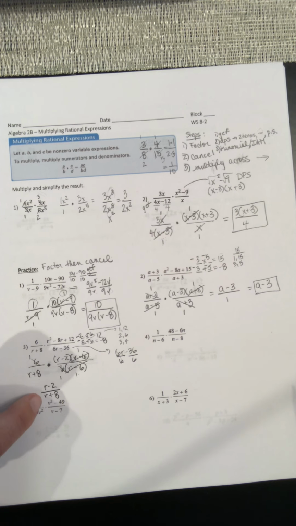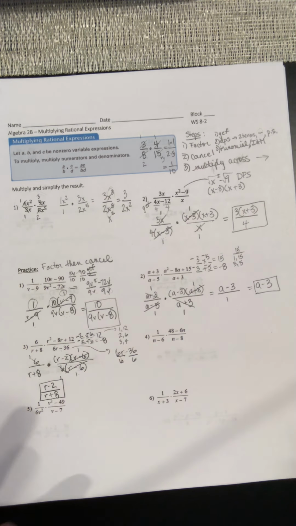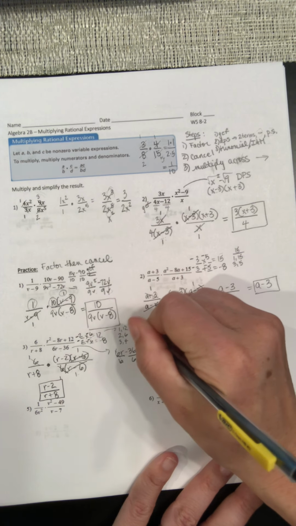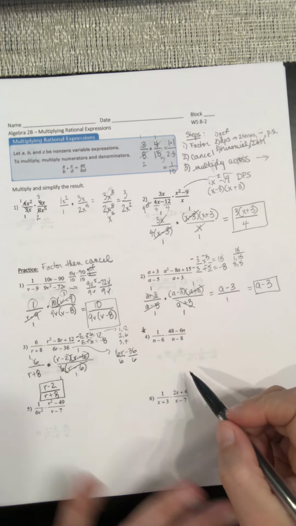Now remember, you might be tempted to cancel that r and that r, but those are not separated factors, right? It's r minus 2. Those are attached. So you cannot cancel those, okay? No slashing. All right. Put a star next to 4. 4 is a little tricky, okay? We're going to start it the same exact way, but there's one that'll catch towards the end.